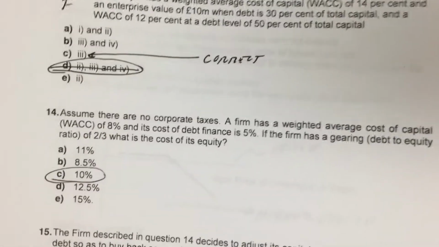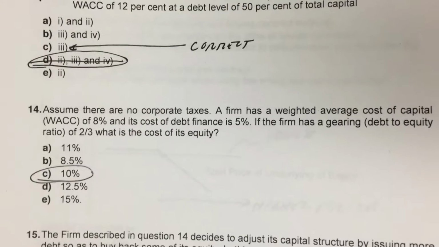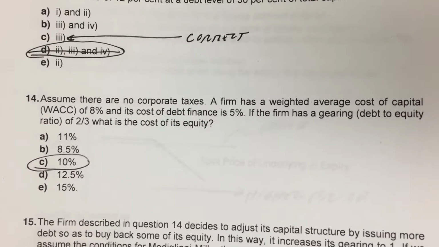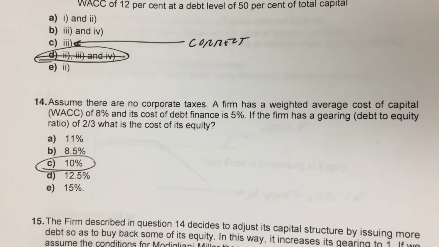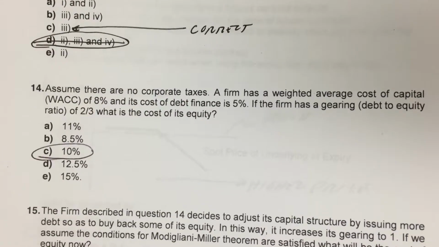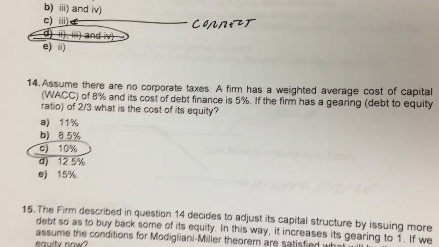Okay, problem 14 reads, assume there were no corporate taxes. Now that's important because in the weighted average cost of capital equation, we would put in the rate of the debt after taxes. The fact that this problem tells us there are no corporate taxes means we don't have to worry about that possible adjustment.